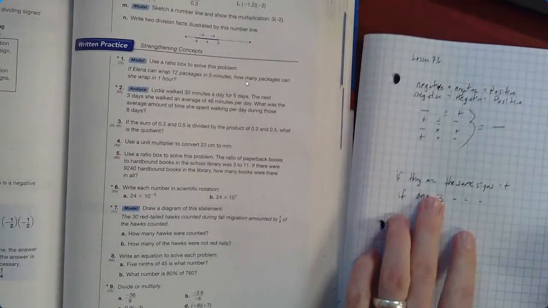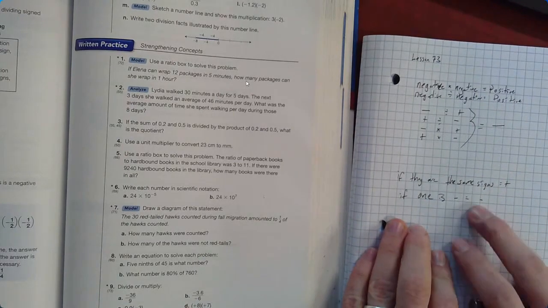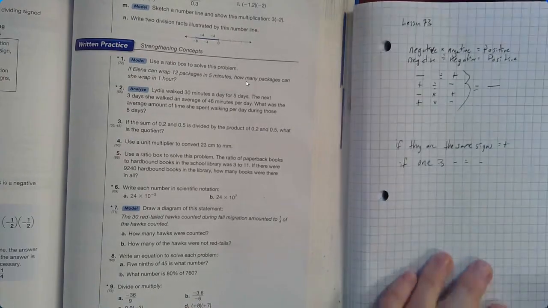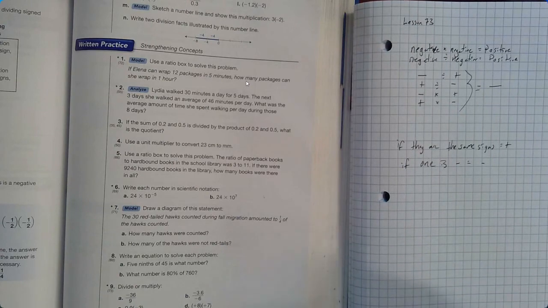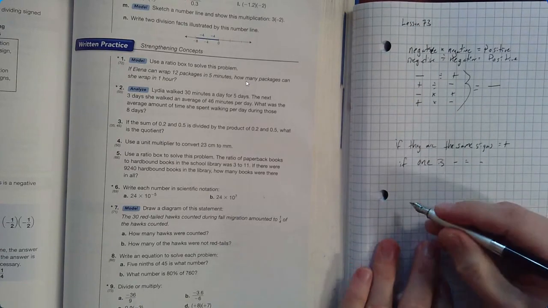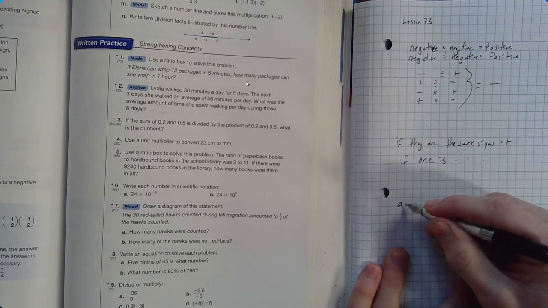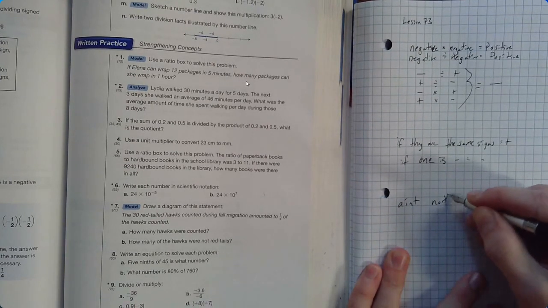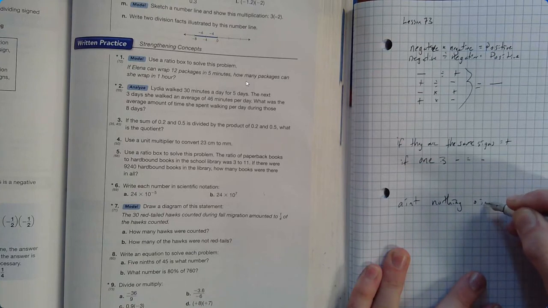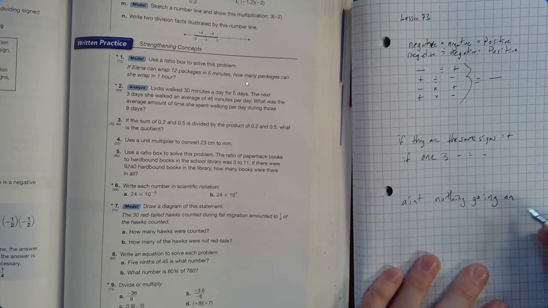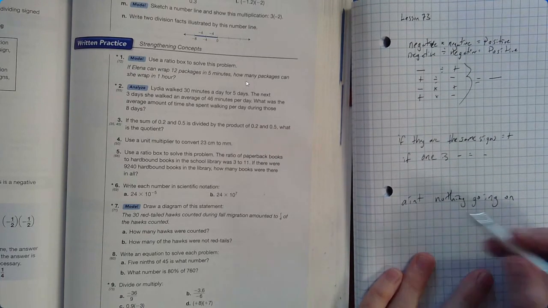Ironically, this mathematical concept has changed our language in English. Originally in English, if one thing was negative, so saying like, ain't nothing going on. If you said ain't nothing going on, that's like Middle English, okay?